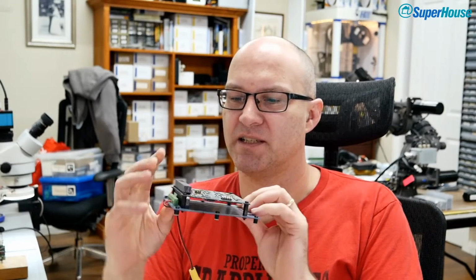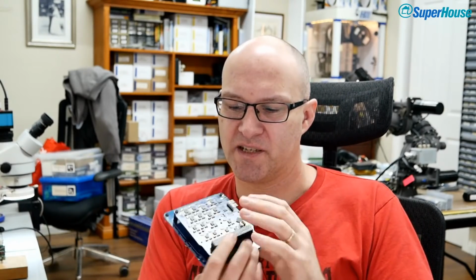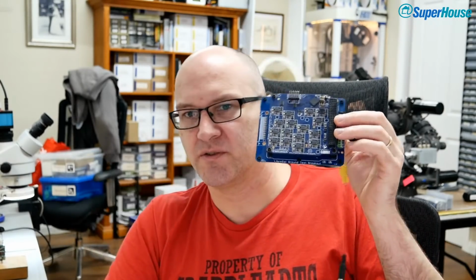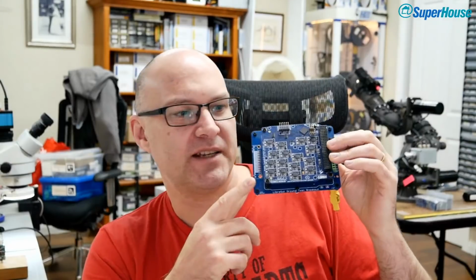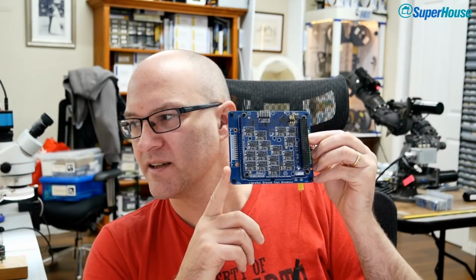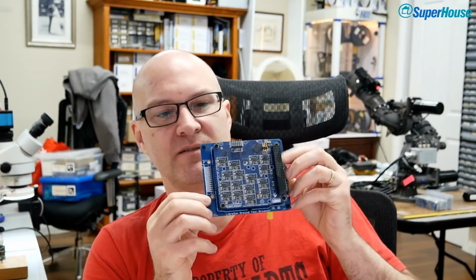So what's actually sitting on this board is equivalent to the flight ready hardware, but it's sitting on the ground test breakout to go into the vacuum chamber for thermal testing and all of those other fun things.